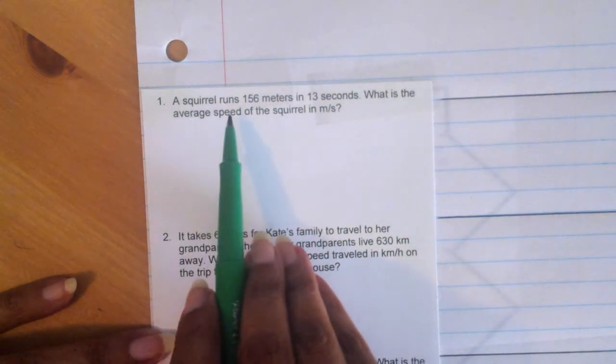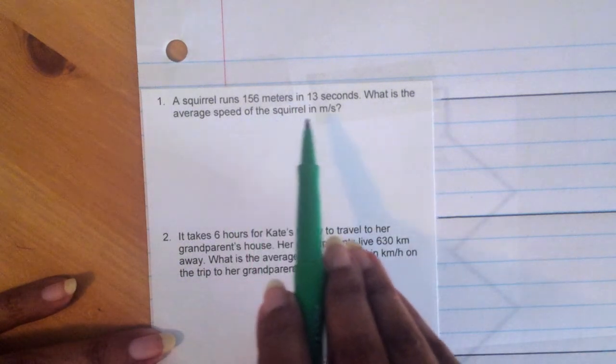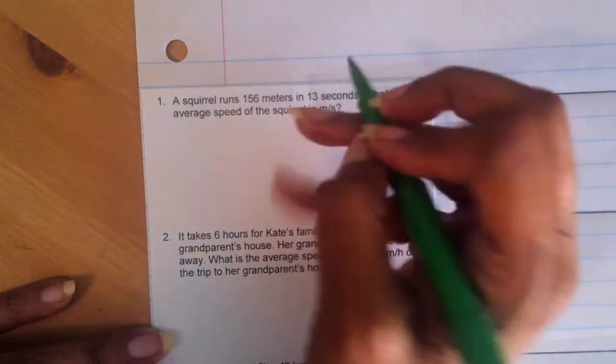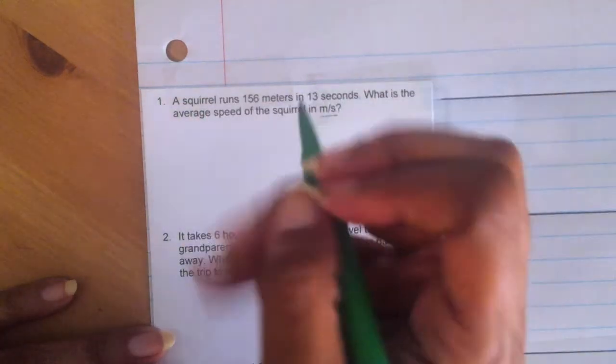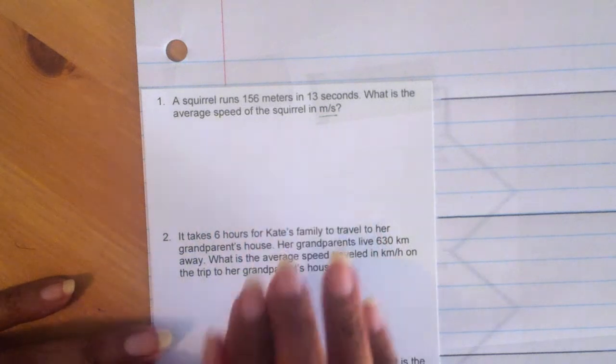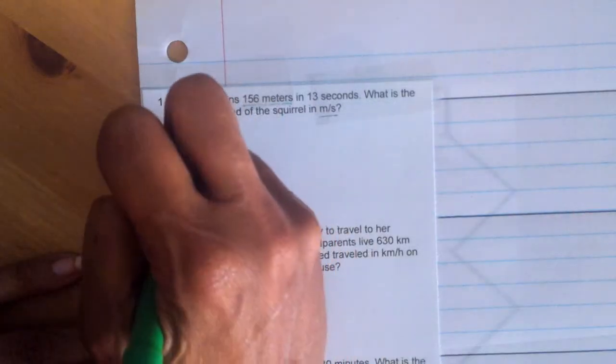It says a squirrel travels 156 meters in 13 seconds. What is the average speed of the squirrel in meters per second? So those are your units. What I always tell my students is to break down and look at the question, break down the information that you have. So you have 156 meters.